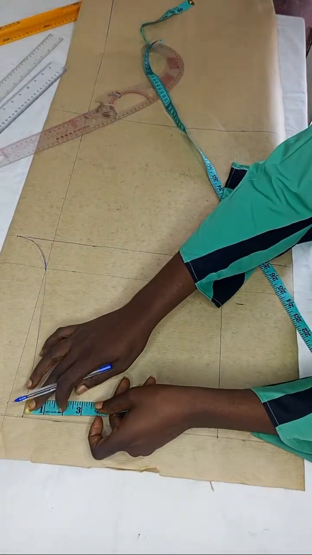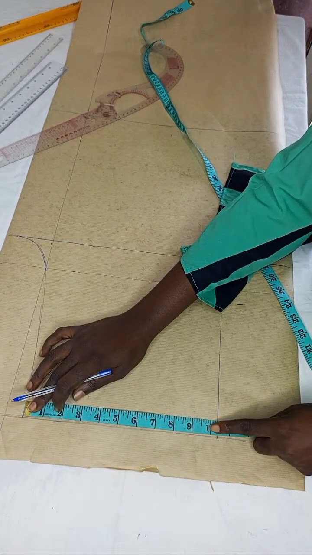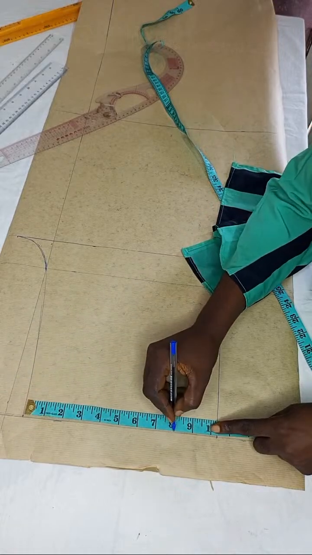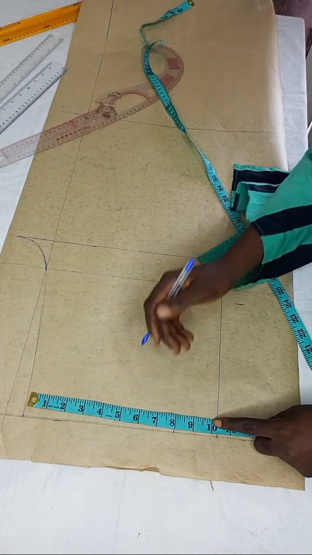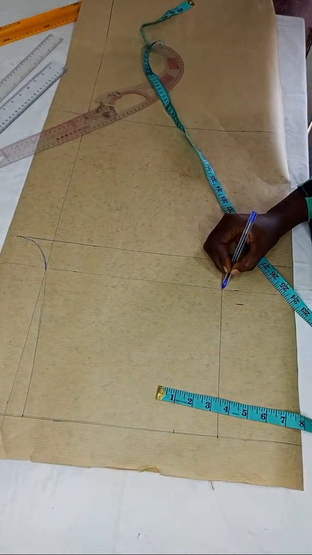And from here, the waist measurement is 32 divided by 4 will give us 8 inches. So we have 8 inches here. We are going to shape it from this point right down to the hip.